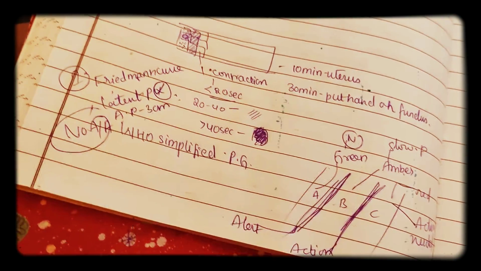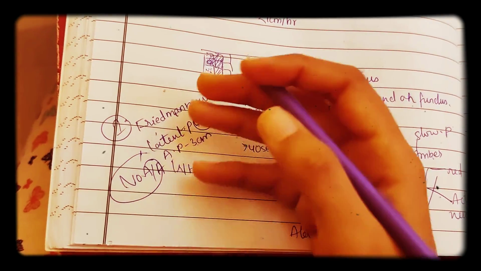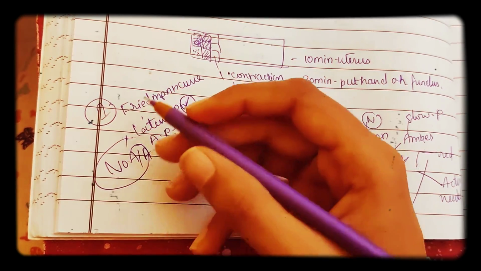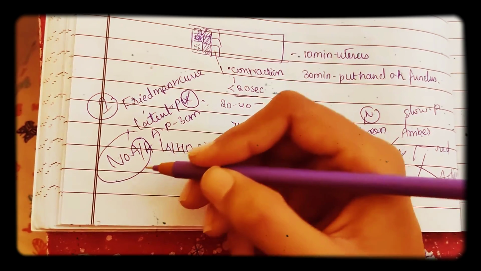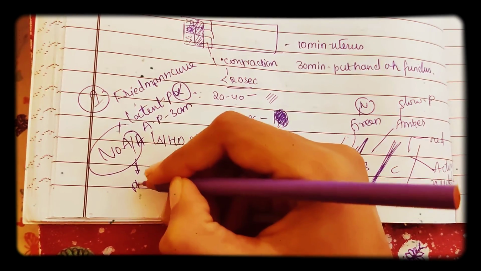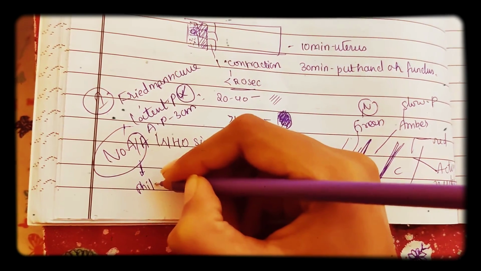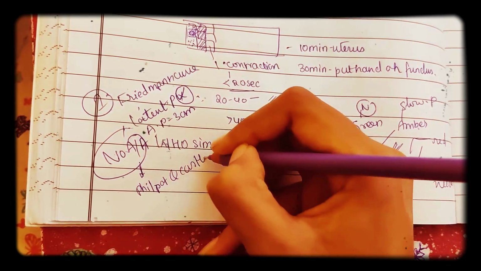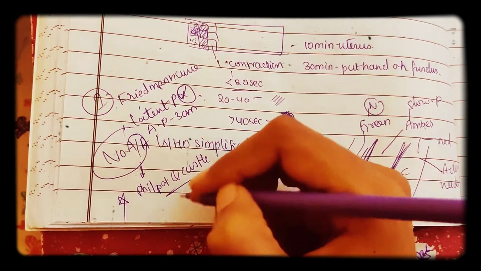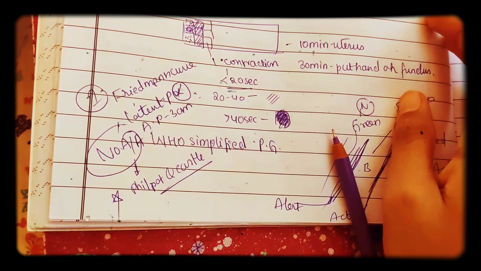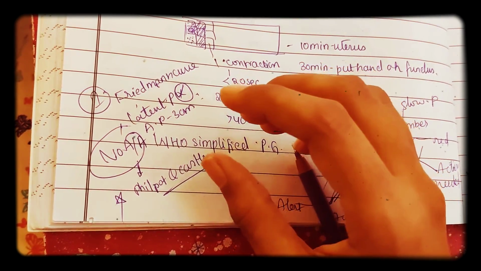So you have seen that in the older curves, like the Friedman curve, there are no alert or action lines. Then who found them? The alert and action lines were found by Philpott and Castle. These names you need to remember. So by this we have completed the stages of labor in the partograph. Next we'll start with abnormal labor.